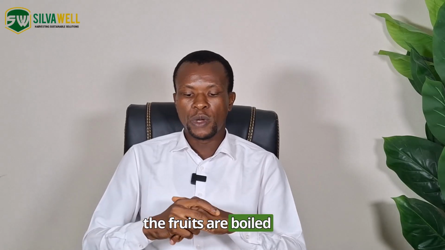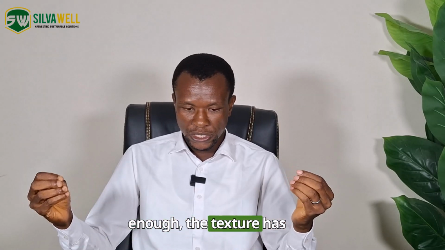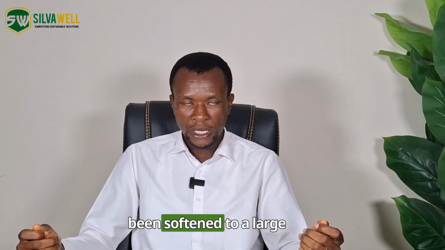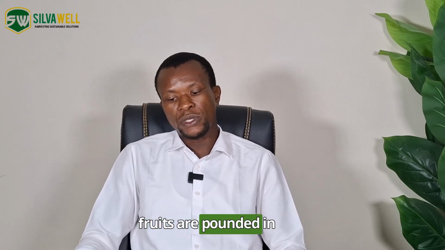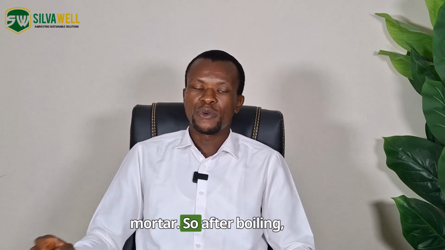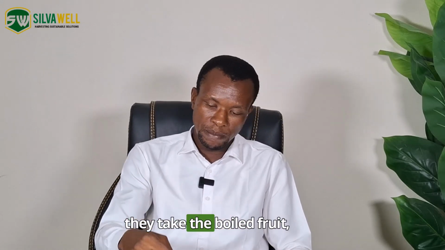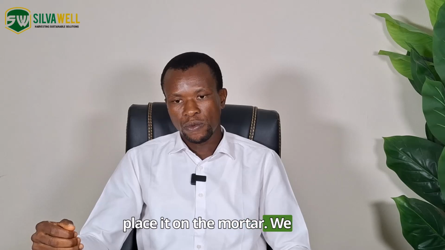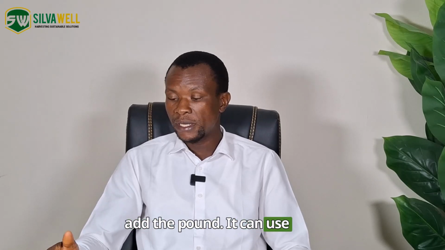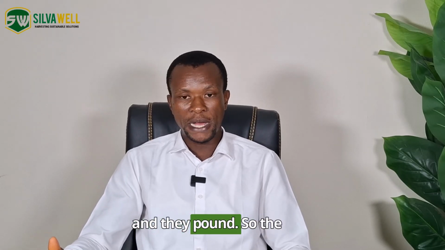Once the fruits are boiled enough, the texture having been softened to a large extent, the boiled fruits are pounded in a mortar. So after boiling, they take the boiled fruit, place it in the mortar, where they pound it. They can use the mortar or drums, and they pound.